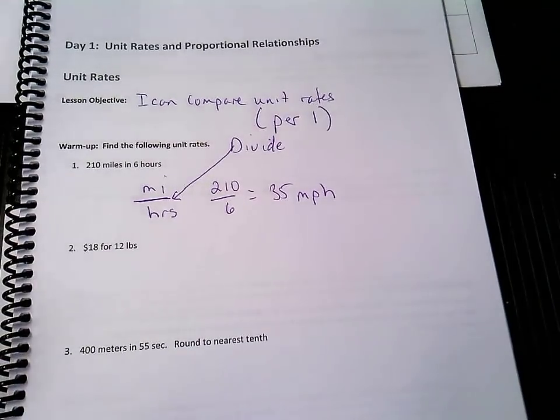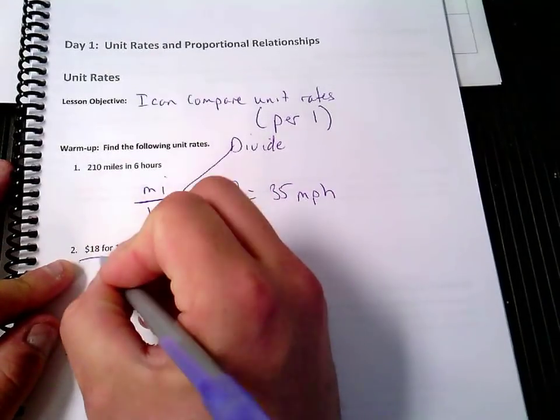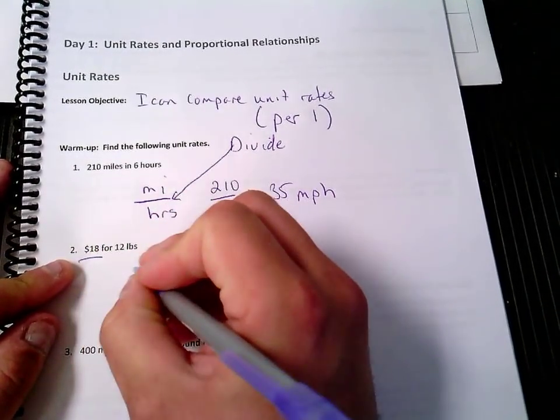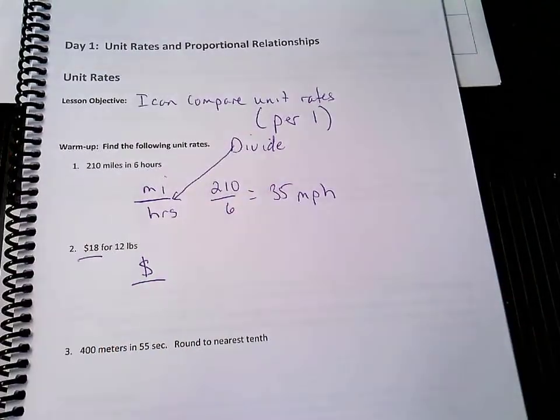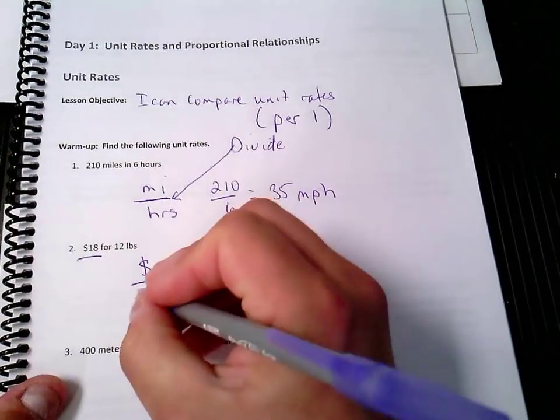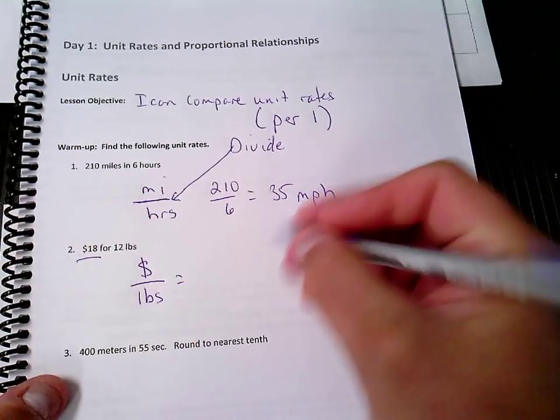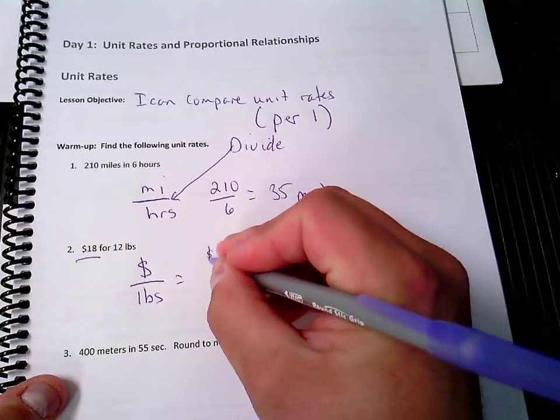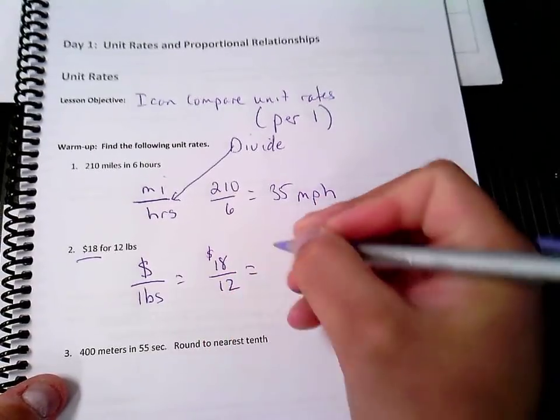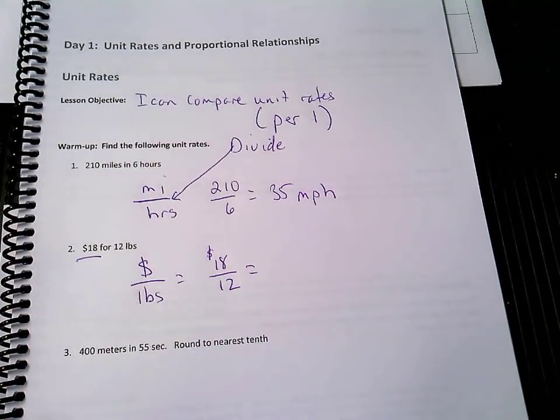Now, generally speaking, whenever you're dealing with dollars, I want $18 for 12 pounds. Money, for right now, will always go on top. And then you put pounds on the bottom. So we have dollars per pound. So 18 would go on top, 12 would go on the bottom, and when you divide it. Now let's say that you wanted to do this by hand.